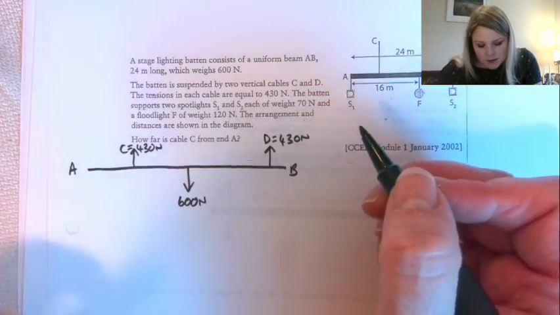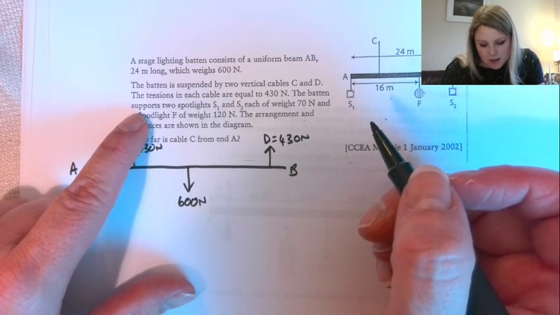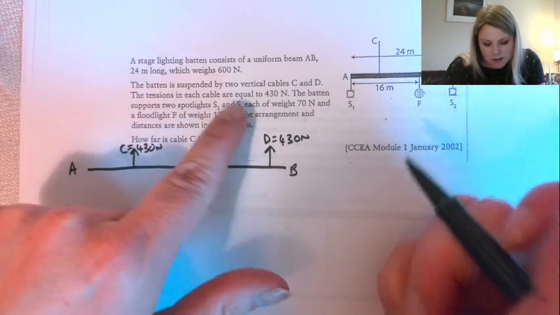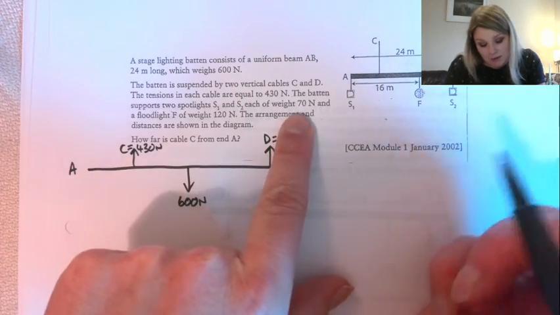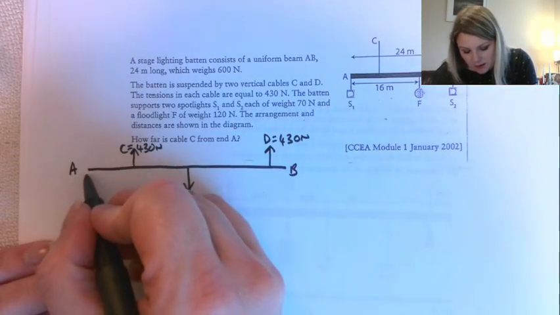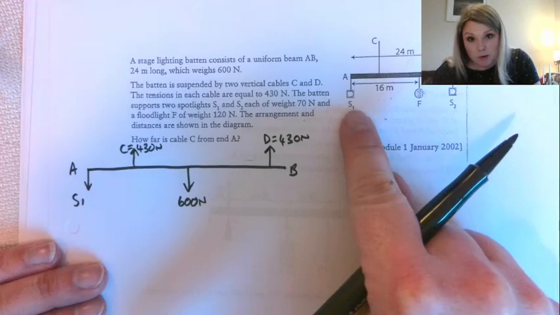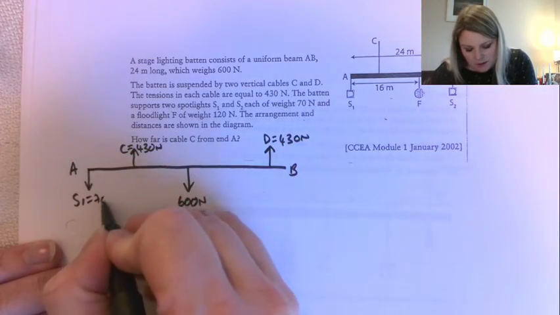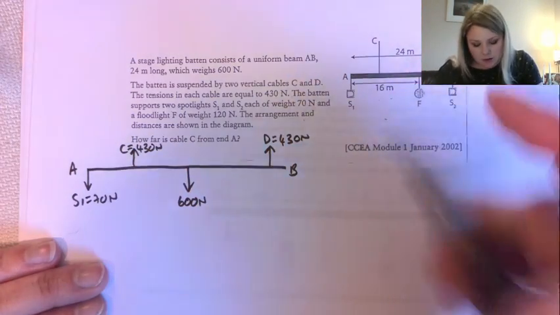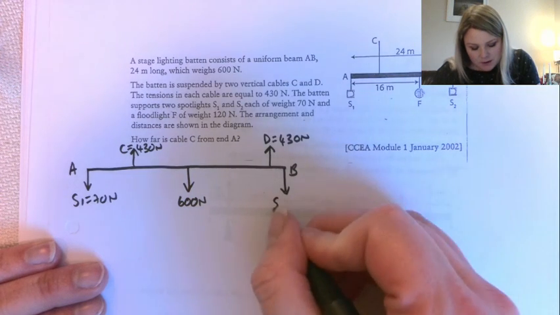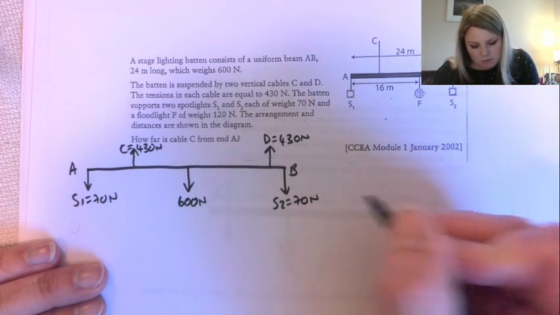Okay, and then it tells us that the batten supports two spotlights S1 and S2, each are 70 newtons. So I've got S1 just from up here, 70 newtons, and S2 is at the other end, so that's here, and it's also 70 newtons.